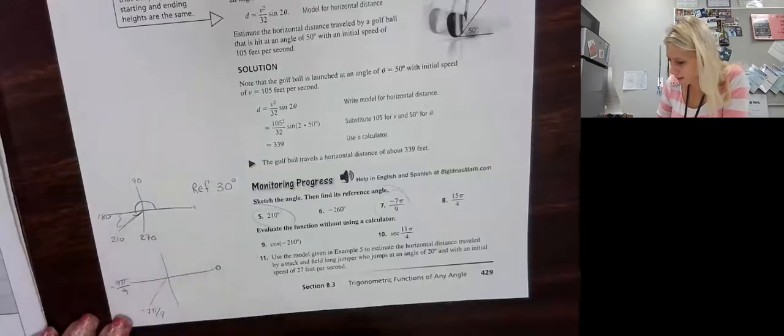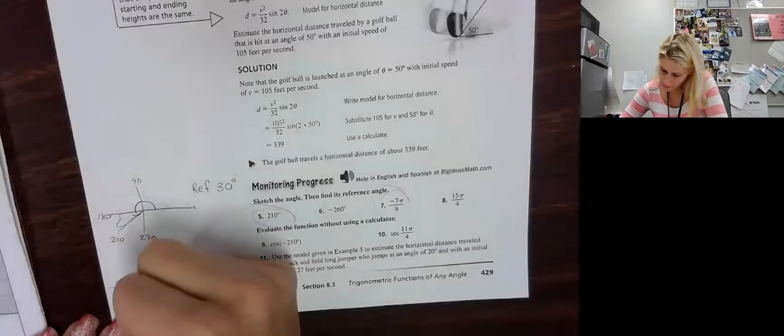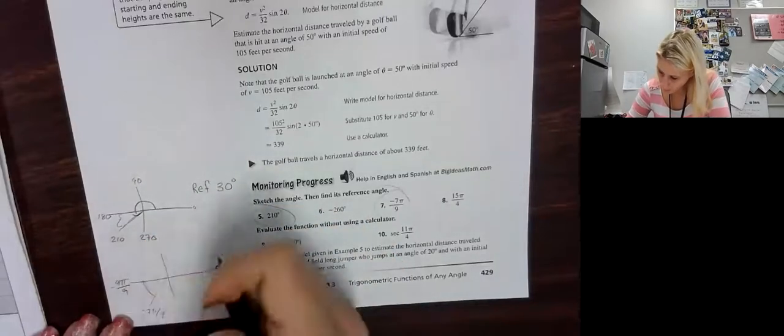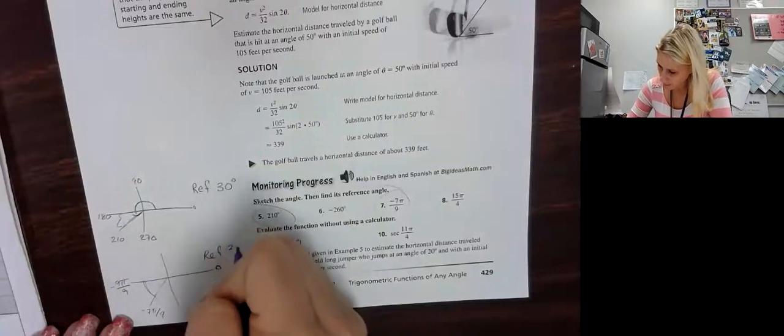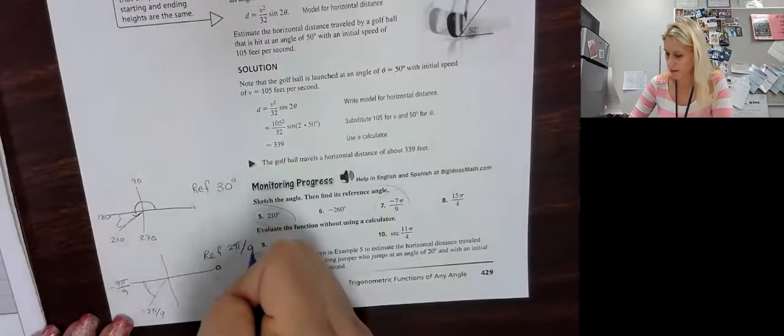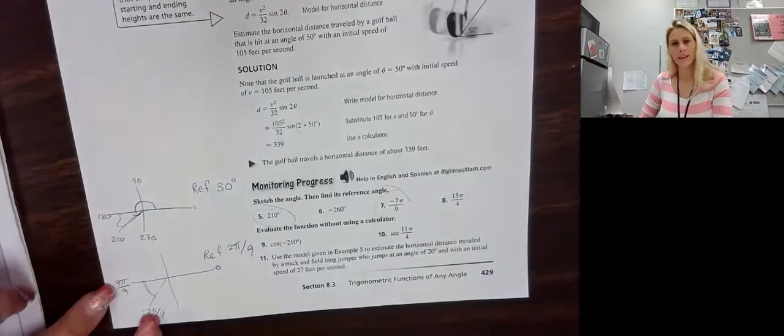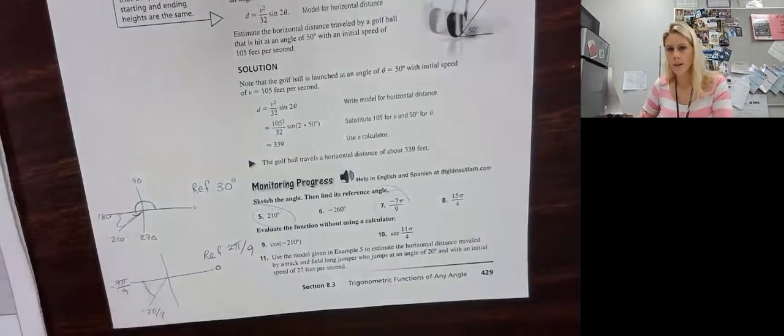Third quadrant again. So what's the difference between here? Well, that means our reference angle is 2 pi over 9, right? What's the difference between 9 and 7? 2.